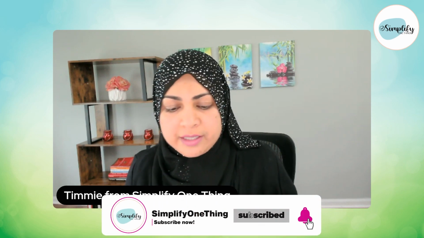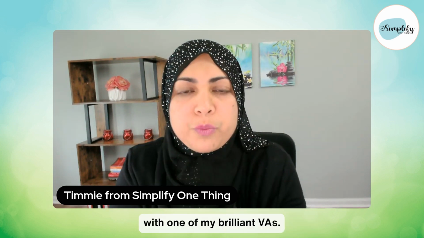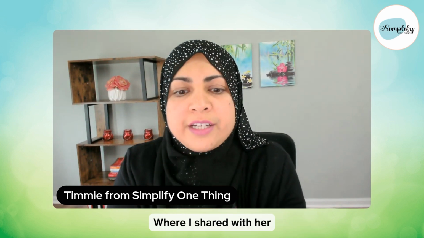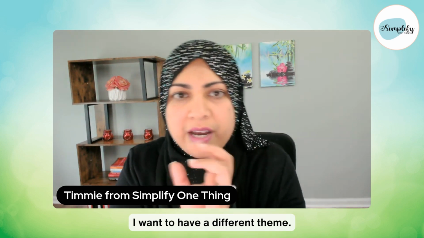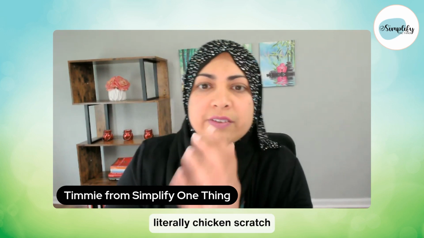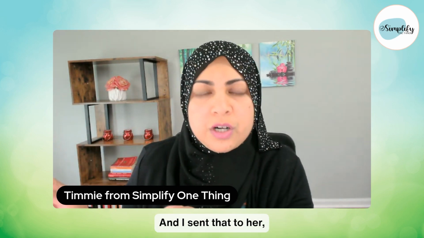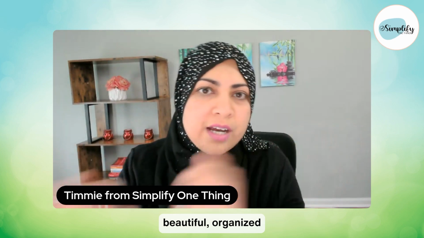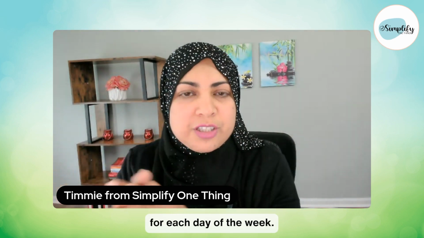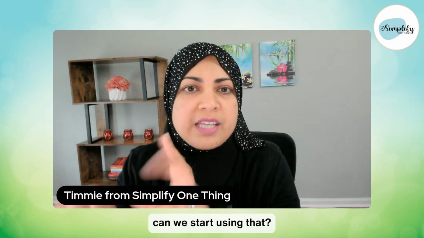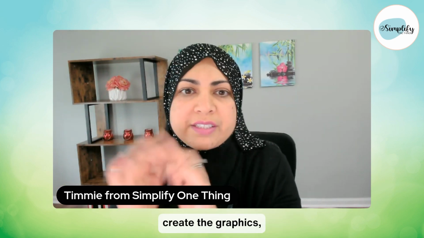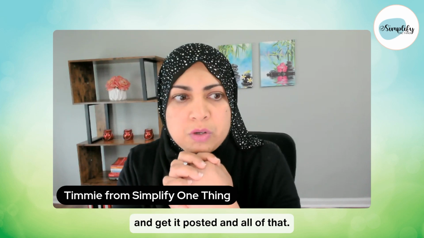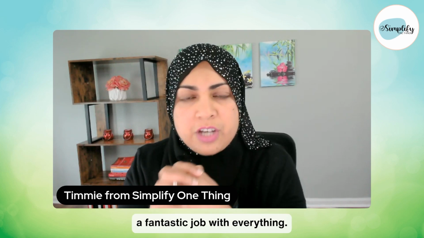This entire thing came together from a brief conversation with one of my brilliant VAs, where I shared what I want to start posting on social media. I said, each day of the week, I want to have a different theme. I literally chicken scratched it on a piece of paper and sent that to her. And she came up with this beautiful organized Trello board with space for each day of the week. She asked, can we start using that? You just tell me what exactly you want to post, and I will create the graphics and get it posted. She has done a fantastic job with everything.